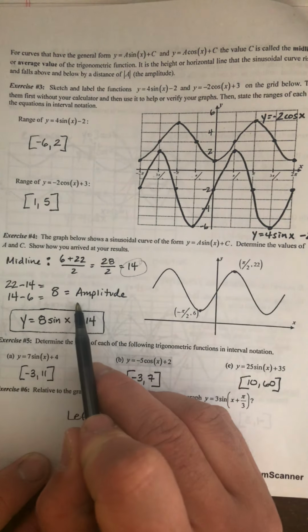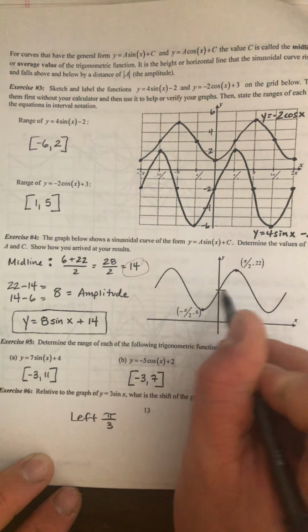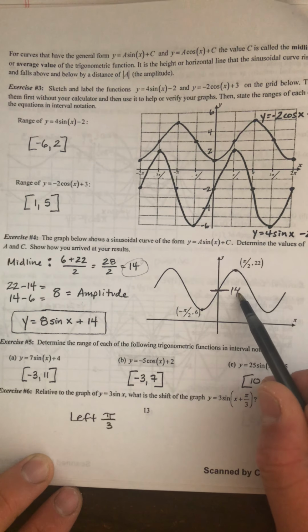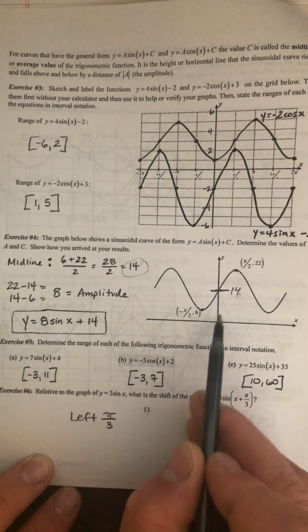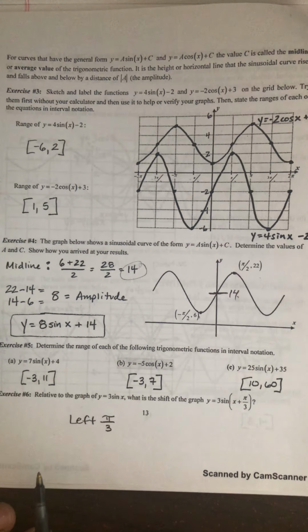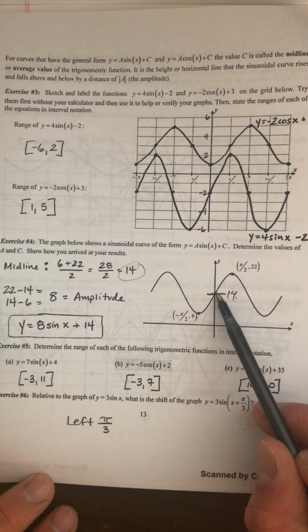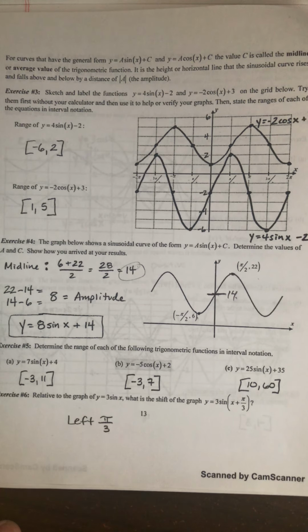Amplitude is how far above or below the midline you went. So if right here is 14, the amplitude is, well, how do you get from 14 to 22? It's 8 up. You also want 8 below. The more graphing we do, you'll start to see we start at the midline, with the amplitude that far above, that far below. It takes practice, we'll get there eventually.